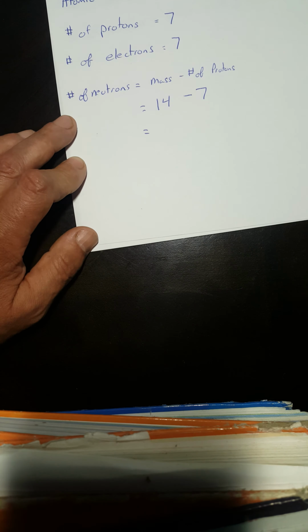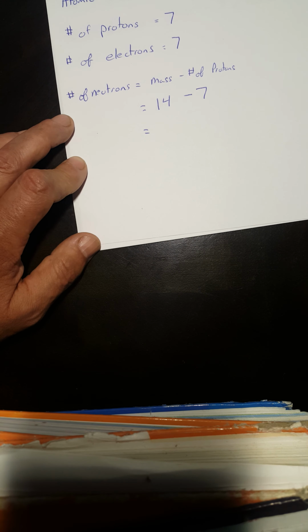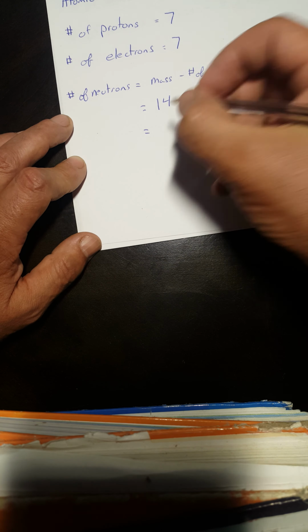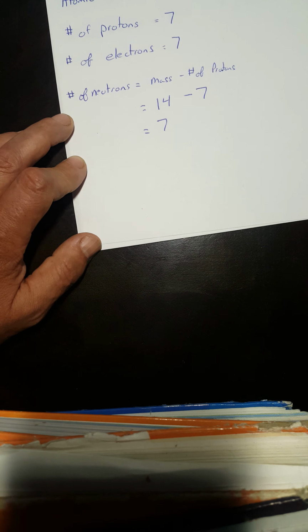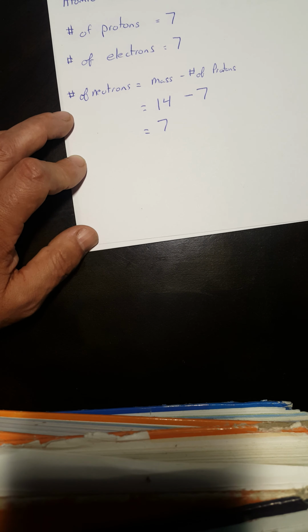In an atom, the electrons basically weigh nothing, so the whole mass is made up of protons and neutrons. So the mass minus the protons will give you the neutrons. So in this case here, all three particles are the same. That is not always the case, but in this case it is.